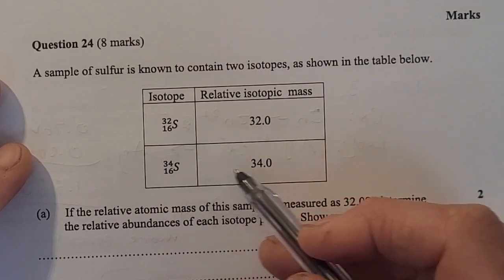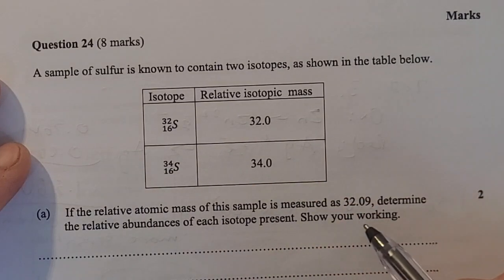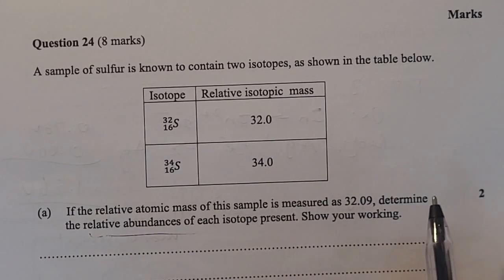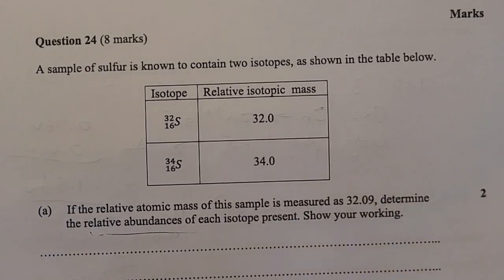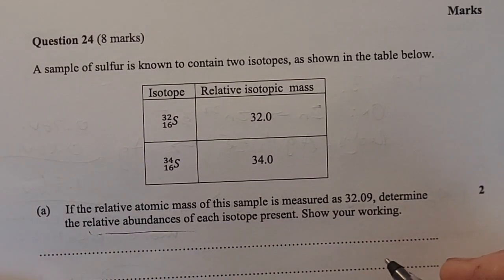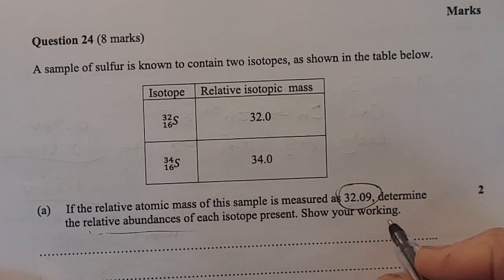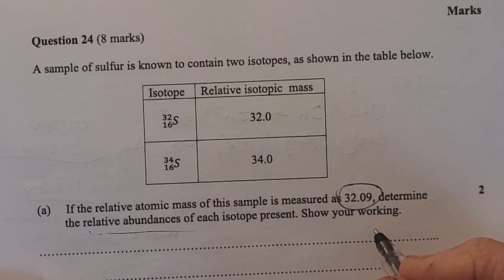So we've got 2 isotopes of sulfur. This is a calculate the relative abundance question. You should have practiced this type. It's expected to get this type of question. They're giving us a number slightly different to the periodic table, just so that you have to show working out.